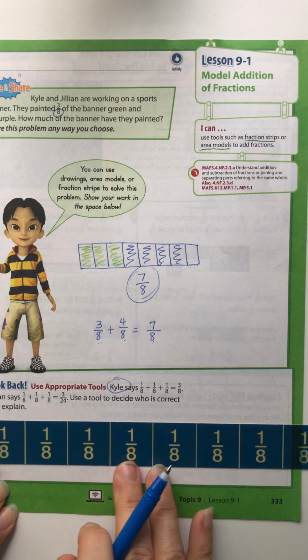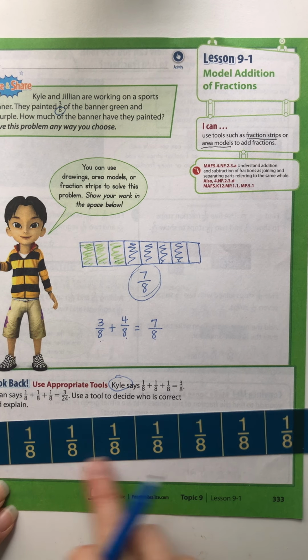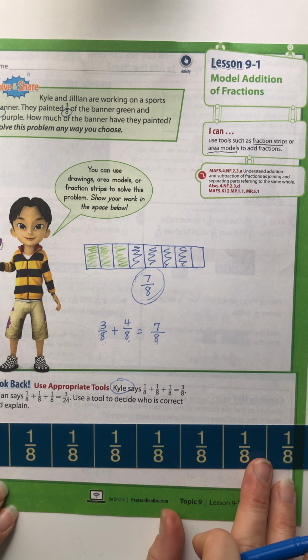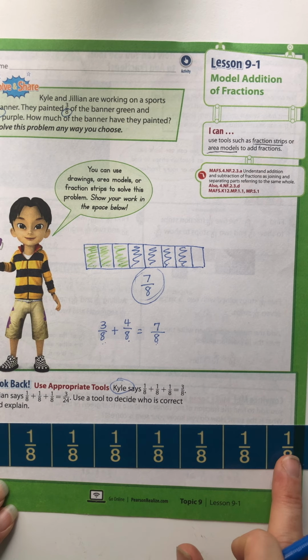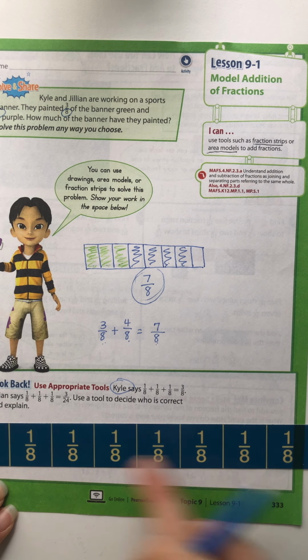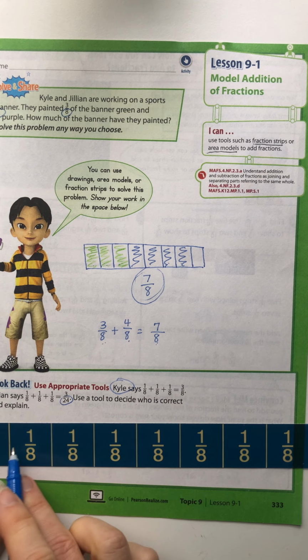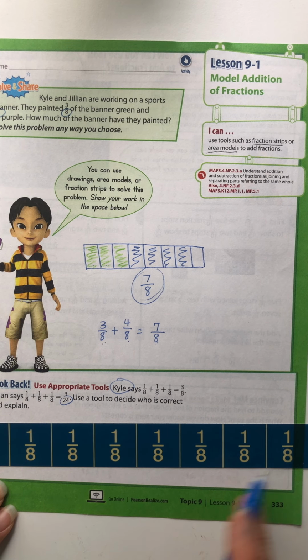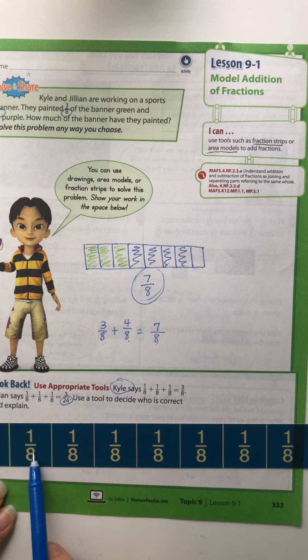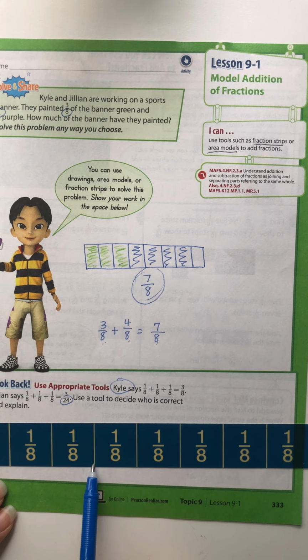We can see right away that it's Kyle by looking at our fraction strip. We do not change these into 24 equal pieces when we add them. That's what this would be saying, that now we have 24 equal pieces, but we still have 8 equal pieces. We're just adding 1 plus 1 plus 1 to get 3 equal pieces of our 8.